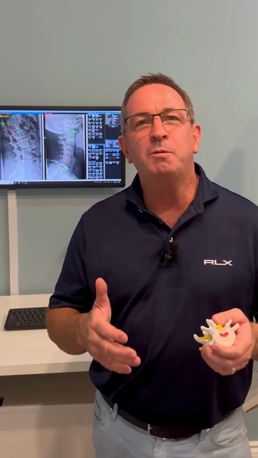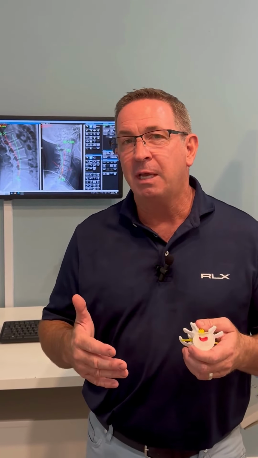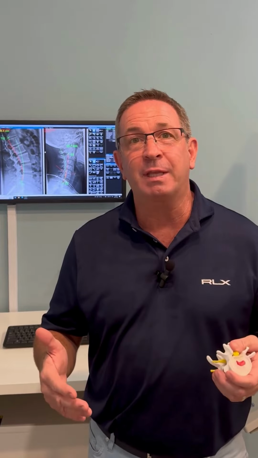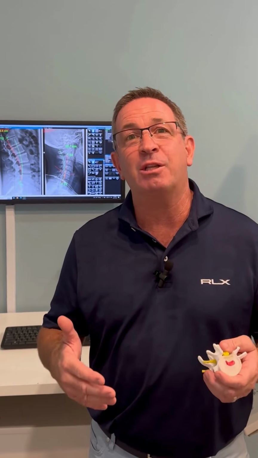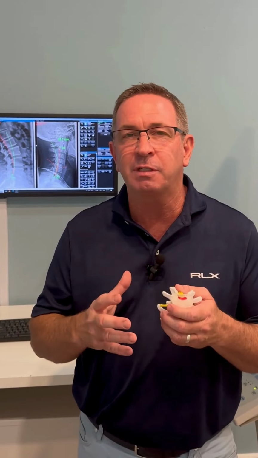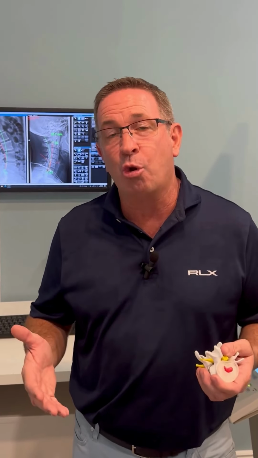Hello. Most people don't know the difference between a disc bulge and a disc herniation. They're quite different, and one is a little bit more progressive than the other. Thankfully, we're pretty skilled here at dealing with both of those. So we're going to go through this model. I'm going to explain the differences between a disc bulge and a disc herniation and how to correct it.